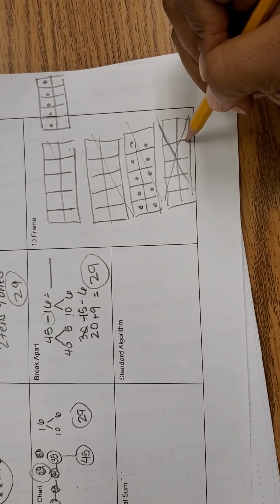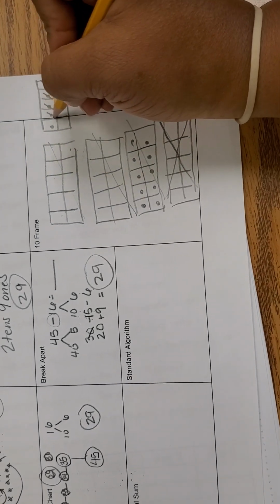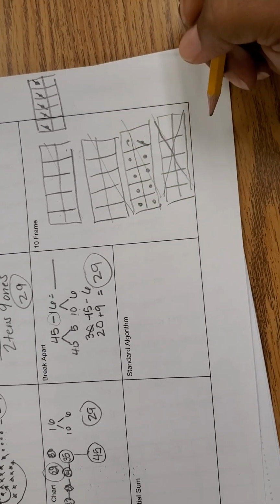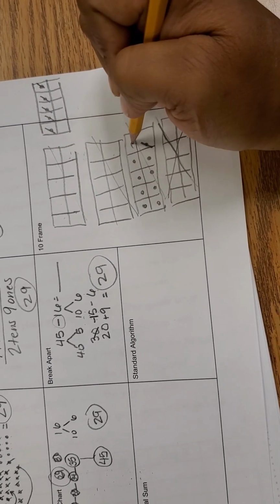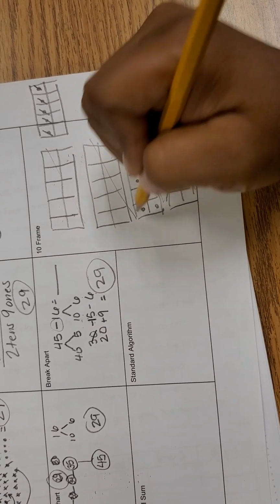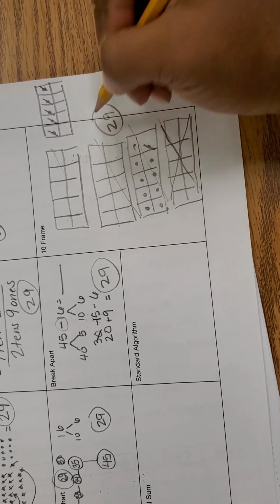We already took 10 away, so we only need to take away 6. 1, 2, 3, 4, 5, 6. So what does that leave us with? 10, 20, 21, 22, 23, 24, 25, 26, 27, 28, 29. Once again, 29.